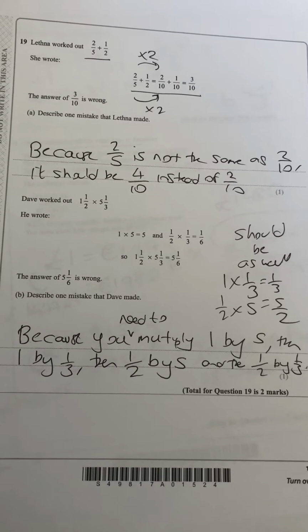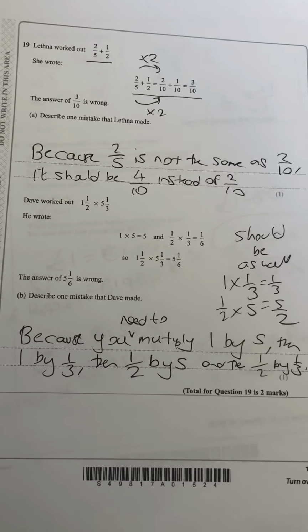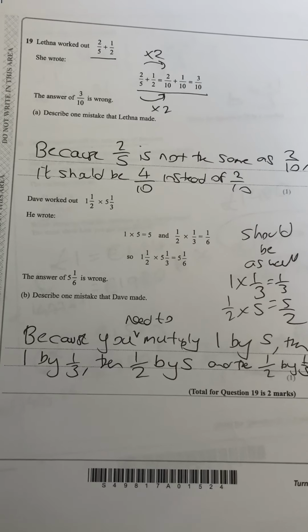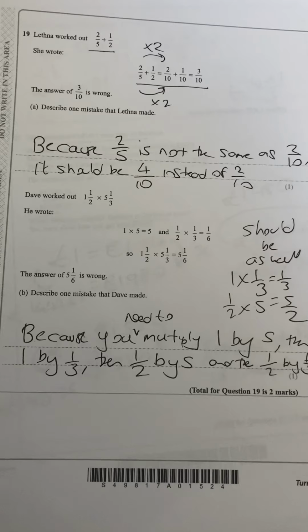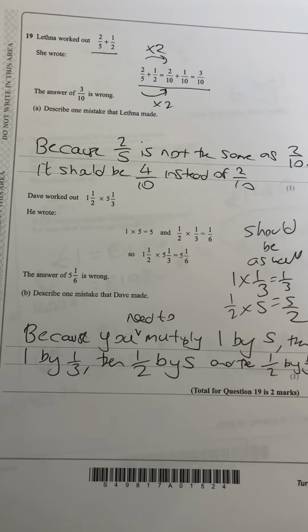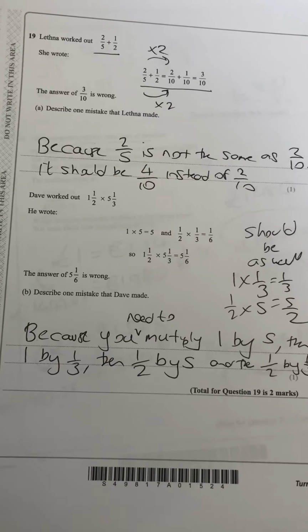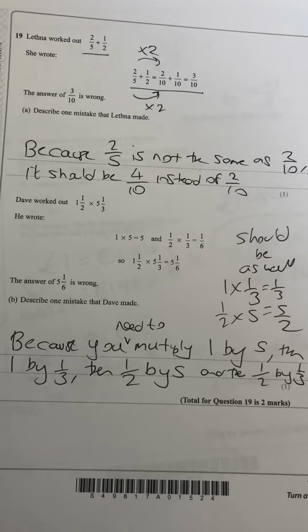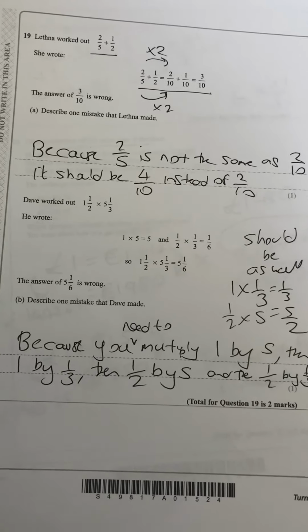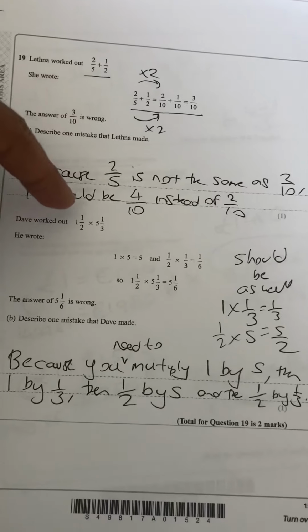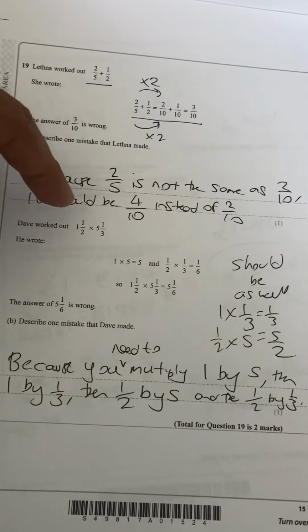Part B. Dave worked out 1.5 times 5 and a third. So this is what he wrote. 1 times 5 is 5. A half times a third is a sixth. So 1.5 times 5 and a third is equal to 5 and 1/6. The answer of 5 and 1/6 is wrong. Describe one mistake that Dave made. Well, if he was doing it that method, it should be 1 times 5, which is correct. 1 times a third, which is 1/3.